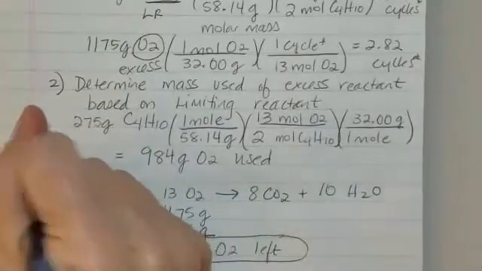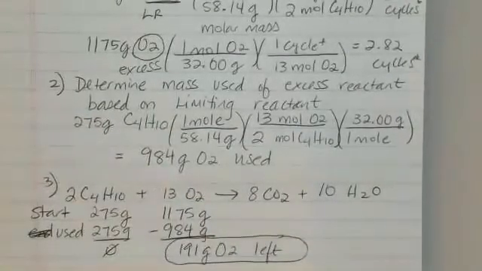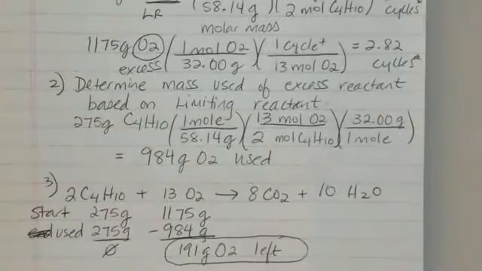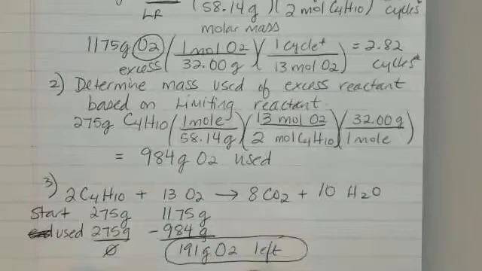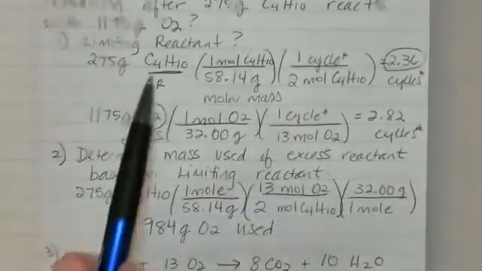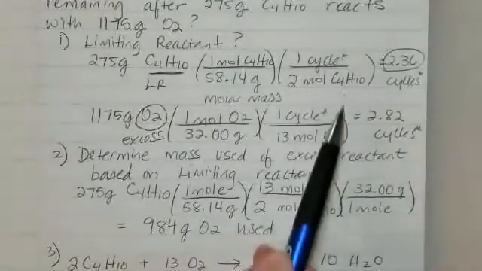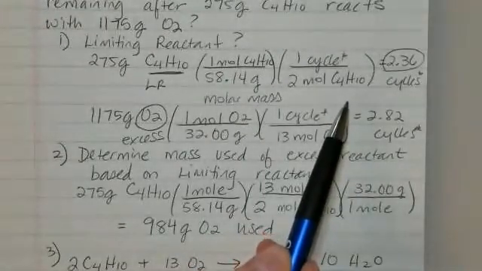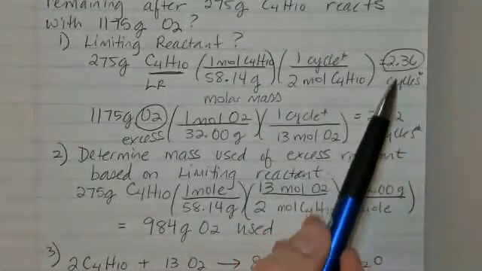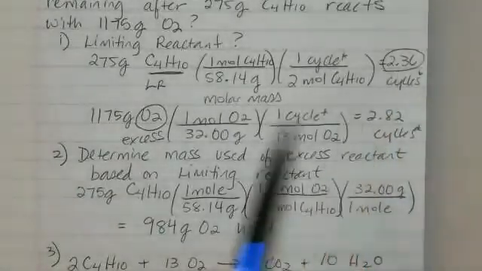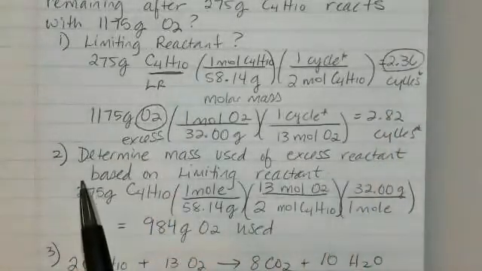Okay. So this was step 3, kind of going 1, 2, and 3. Okay, good. So this is, again, kind of the little process. We started with 275 grams of the butane and 1175 grams of oxygen. What we first figured out, if I kind of go back, is which one was limiting. And that was using the same scenario we did in the previous page. So we found out butane, slightly less cycles, right? So butane is going to be less.